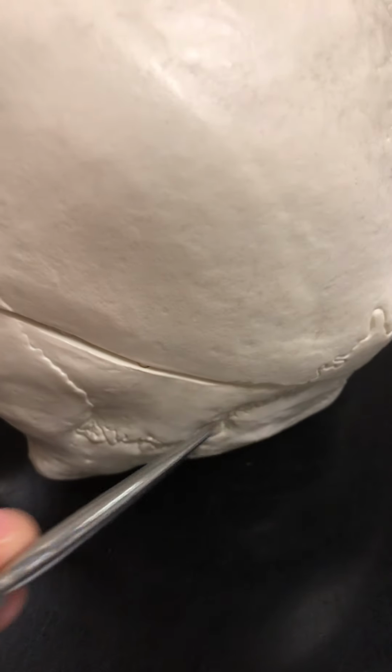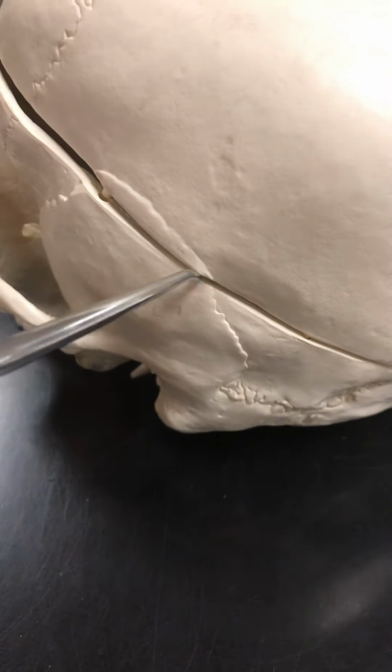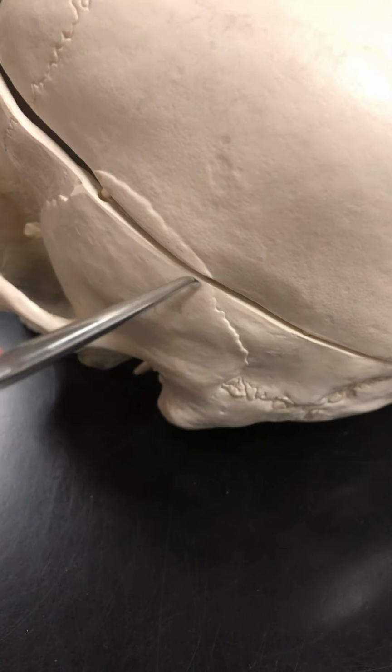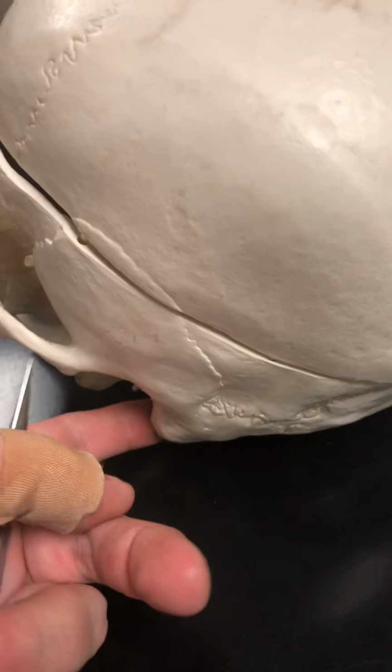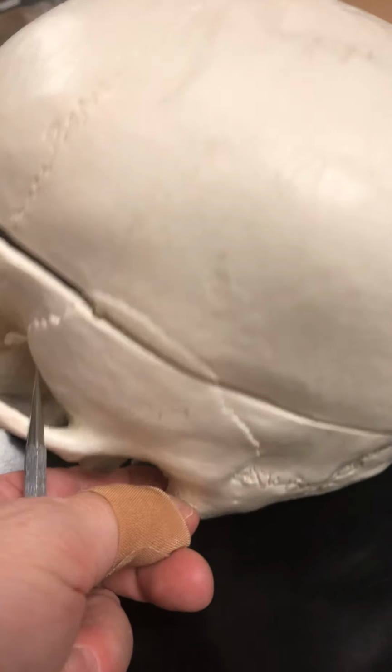And then we have the mastoid fontanelle, where the lambdoidal suture is going to meet up with the squamous suture right here. So this would be the mastoid fontanelle. Also, here's the mastoid process, so that should help you with that.